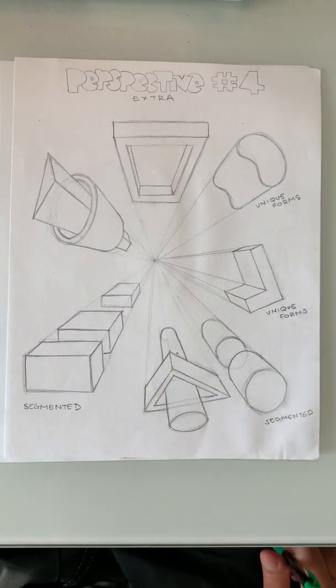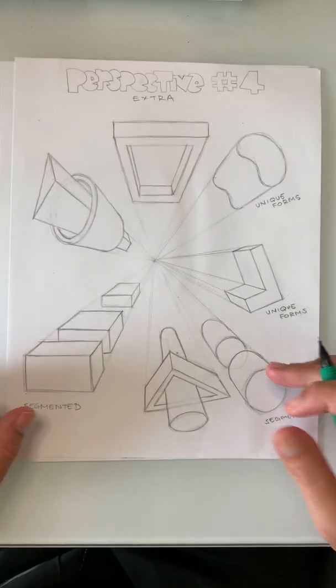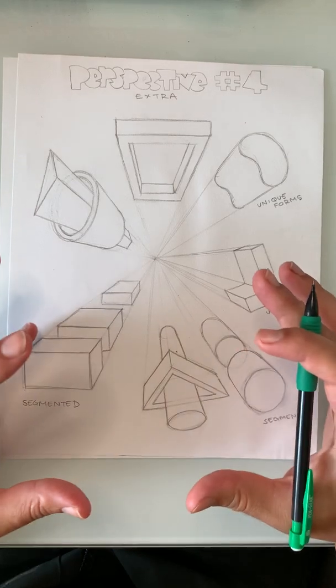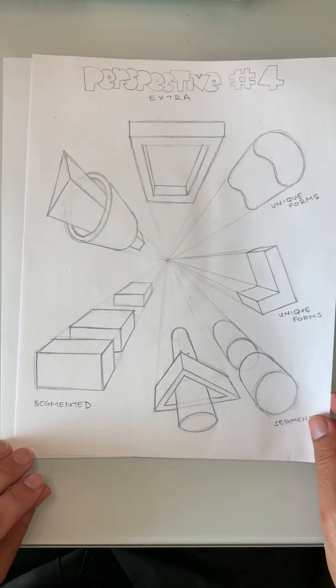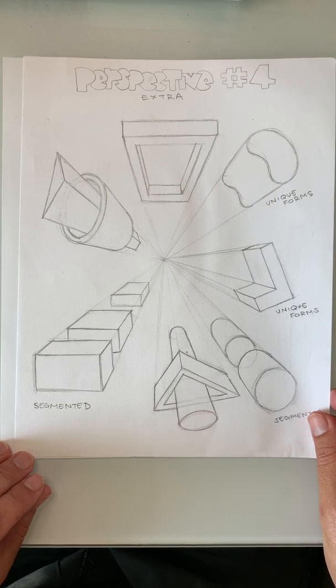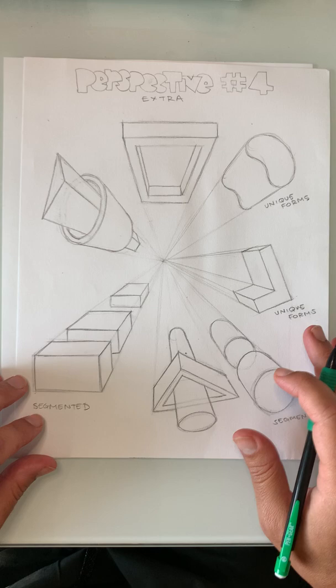assignment. The second part will be a perspective rough draft, just concentrating on variety of shape and overlap, which we didn't really get to in previous parts, but are very important here. So let's get right to it.